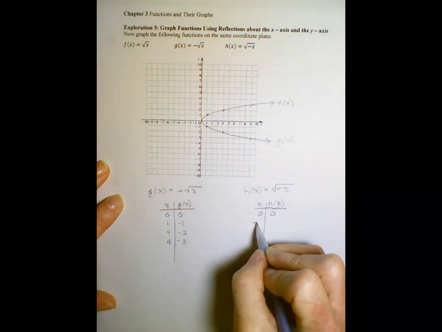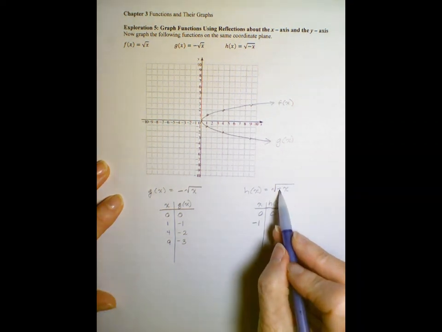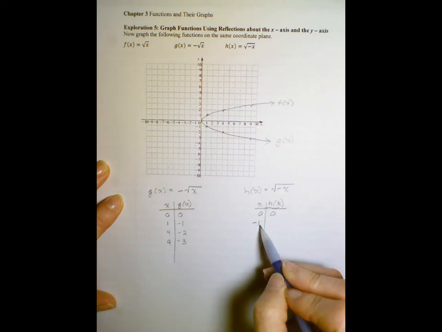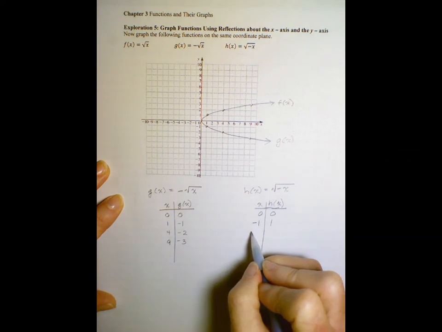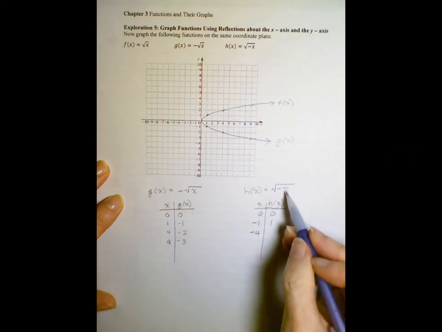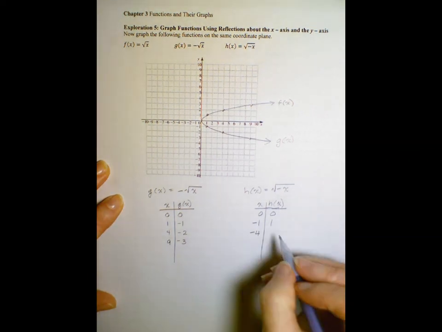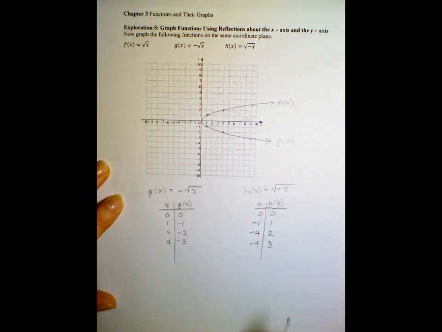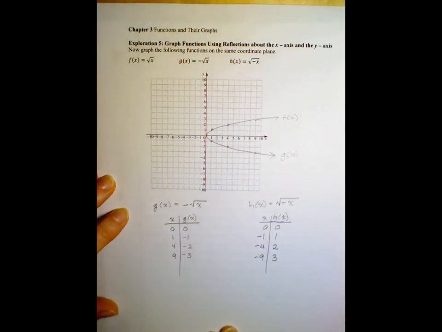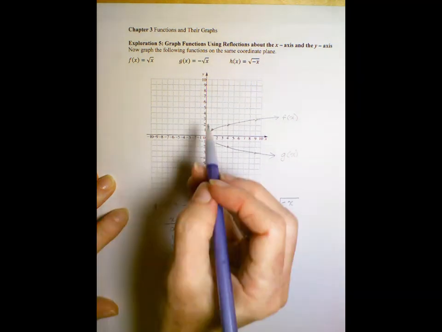I could put in -1 for x, then that would change it to positive. The opposite of -1 is +1, and the square root of +1 is 1. And I could put in -4 because that double negative would make it a positive. Square root of 4 would be 2, and -9, and I would get 3. So where are we now? Again, 0, 0.